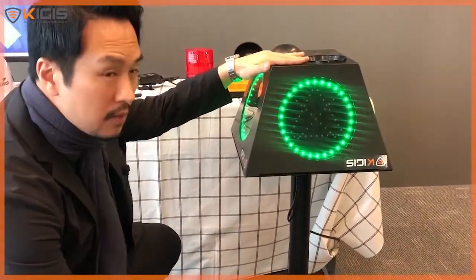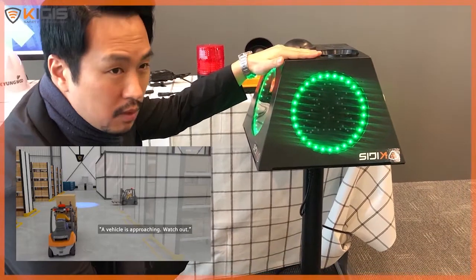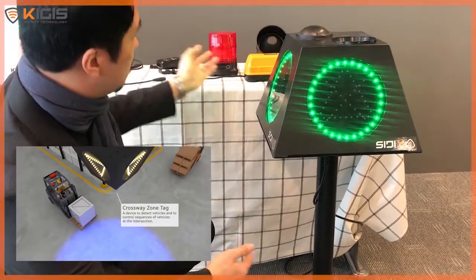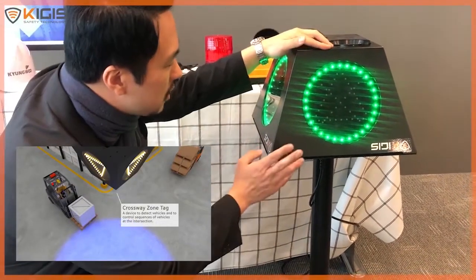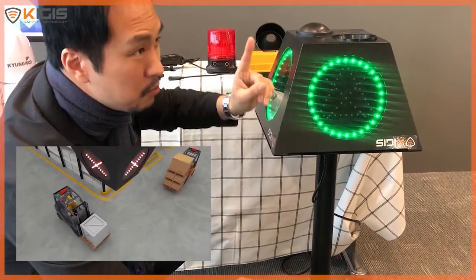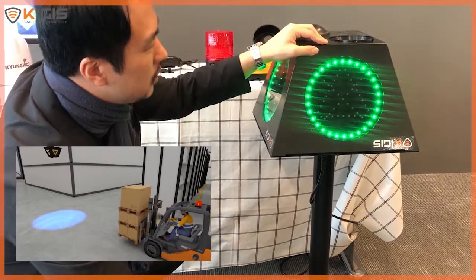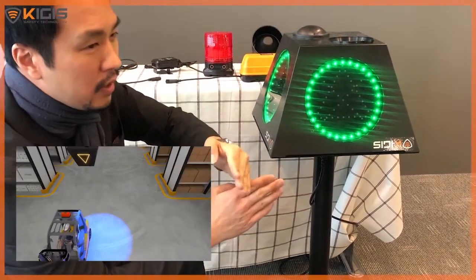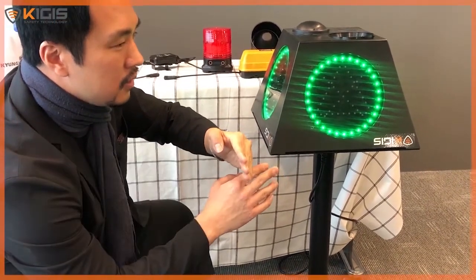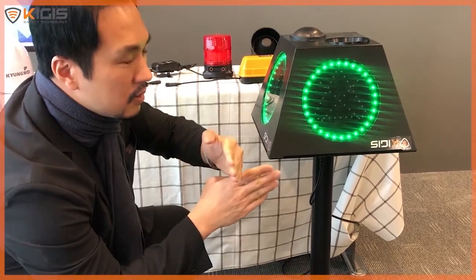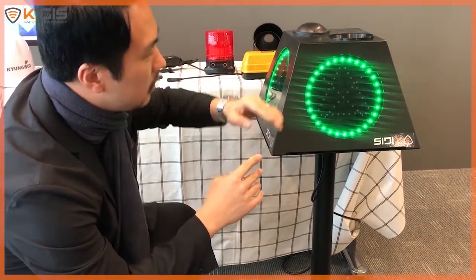So this device is called crossway zone tag, different from flashlight zone tag. So normally this device is mounted on the top of the roof, in a crossway to detect any approaching vehicles at the crossway.